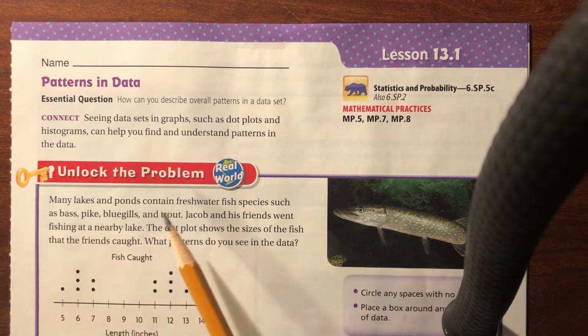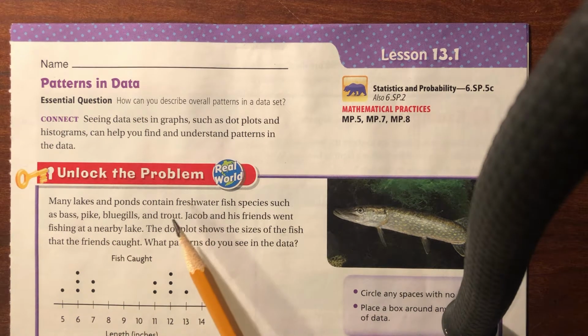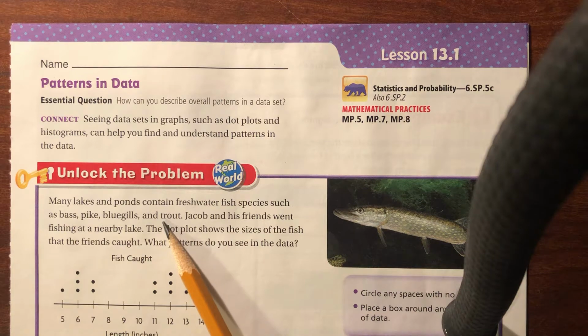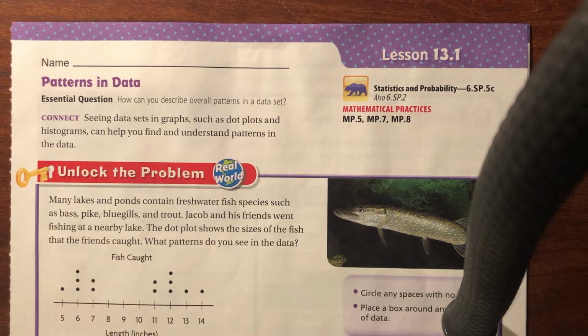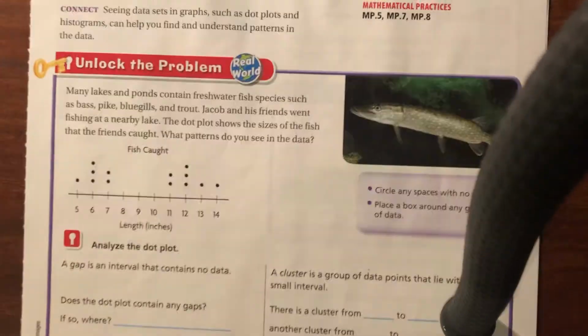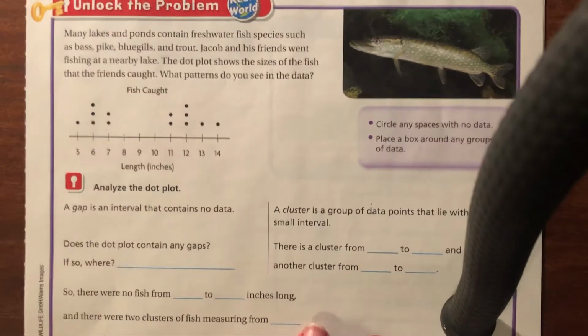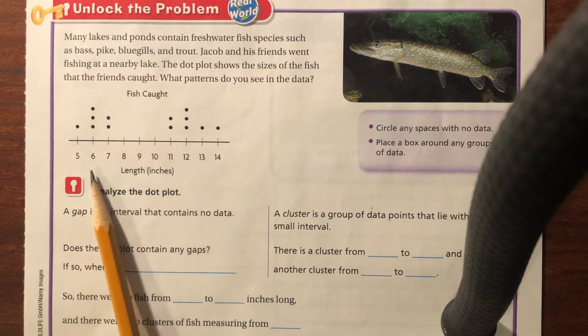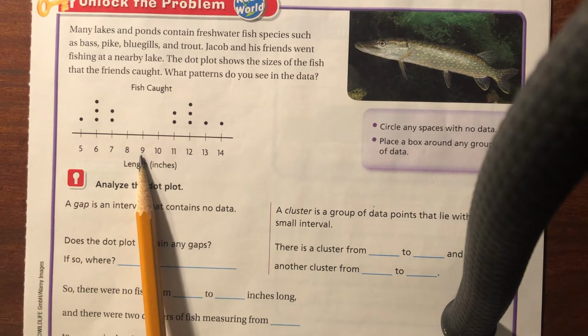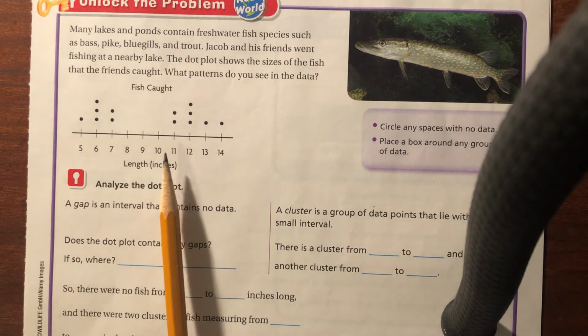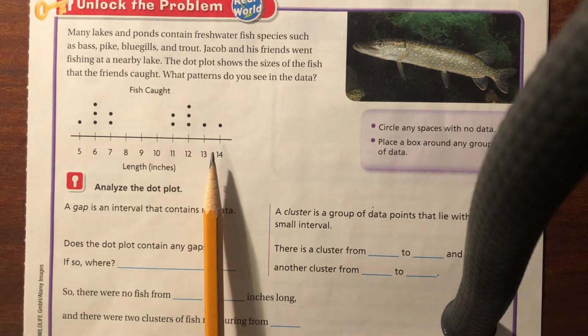Many lakes and ponds contain freshwater fish species such as bass, pike, bluegills, and trout. Jacob and his friends went fishing at a nearby lake. The dot plot shows the sizes of the fish that the friends caught. What patterns do you see in the data? So this is the length in inches: 5, 6, and 7. Then there's this gap right here, and then 11, 12, 13, and 14 inches.